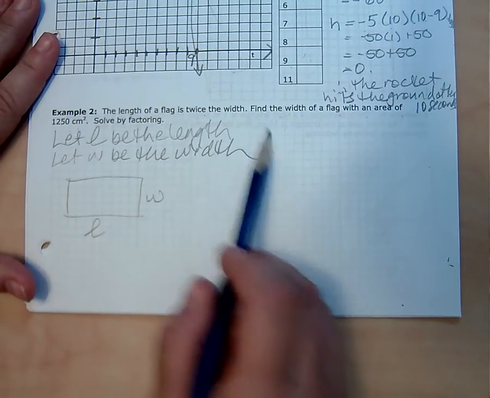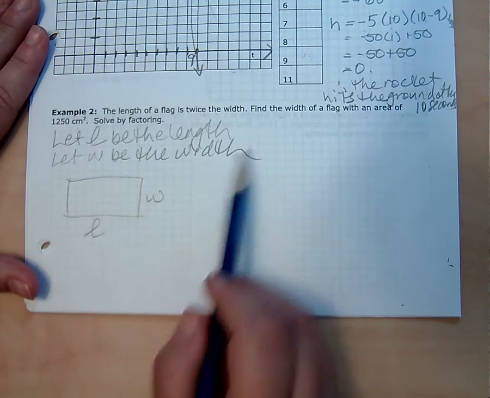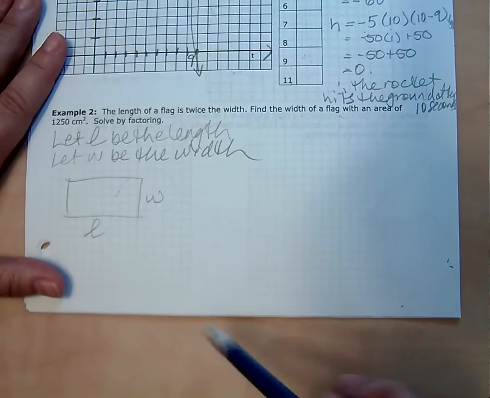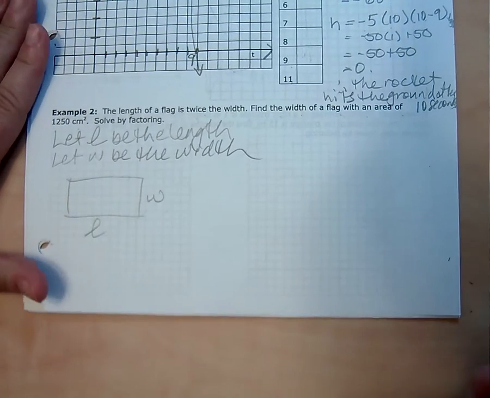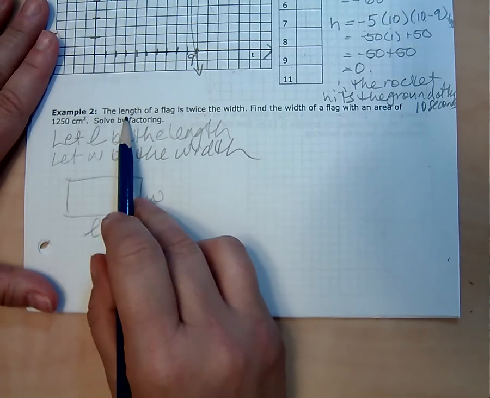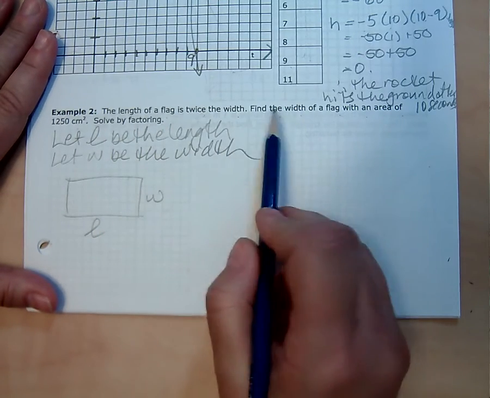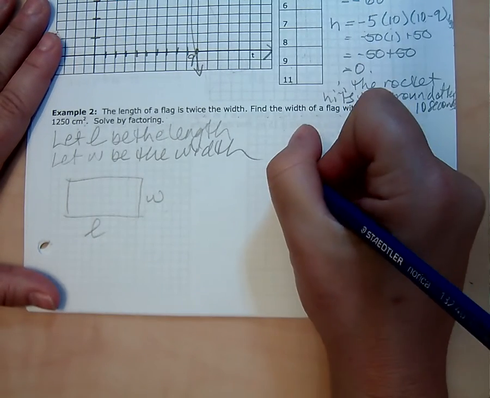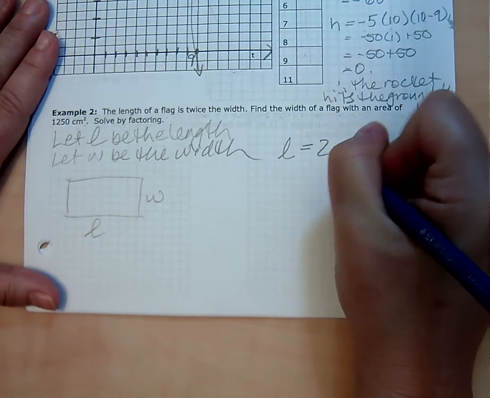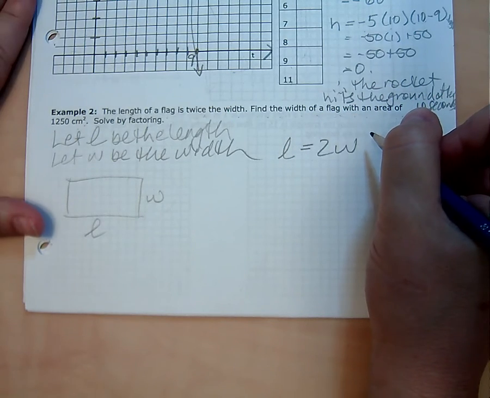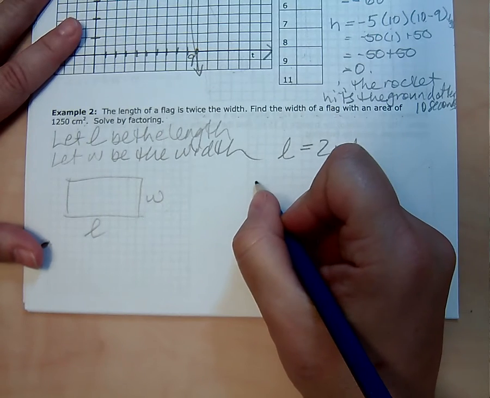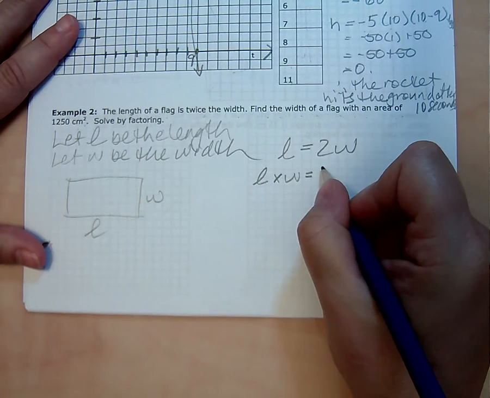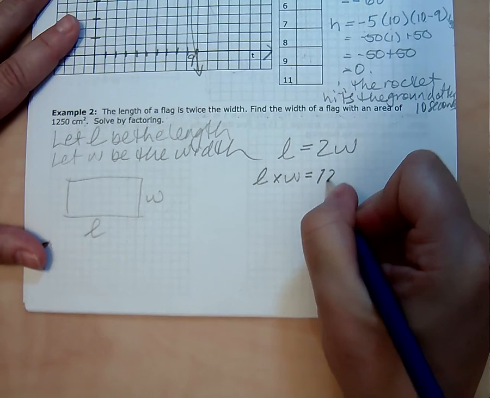If you draw this, you do not need to do this. If you don't draw this, you need to do this. You need to have this or this. But my suggestion to you is always draw a diagram, because I just find the visuals help. So, the length of a flag is twice its width. Find the width with an area of this. So, we know that length equals twice the width, and we also know that the length times the width is going to be area, which is 1250.